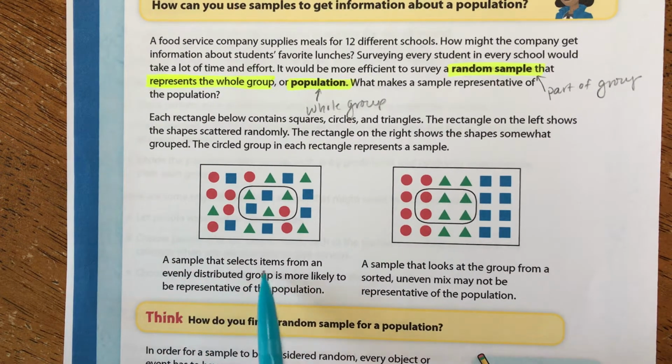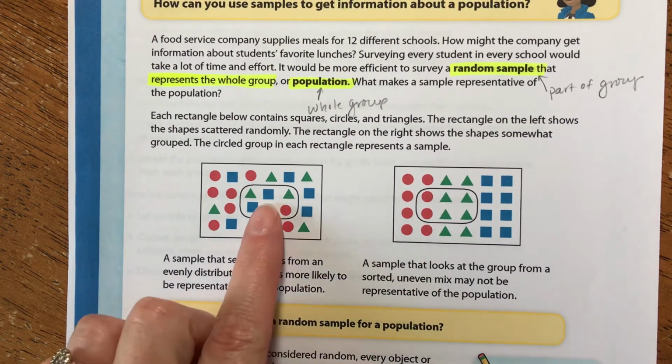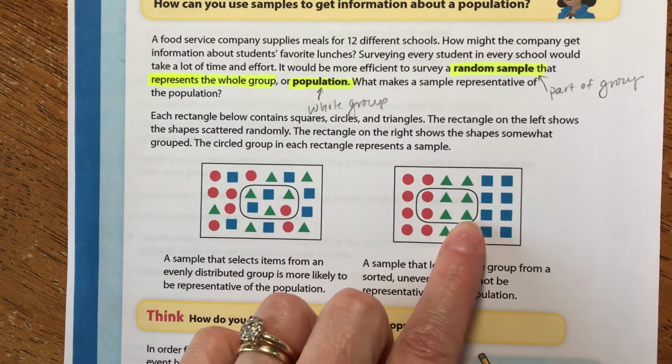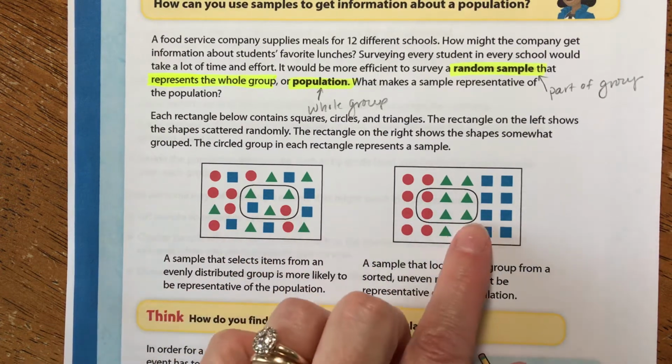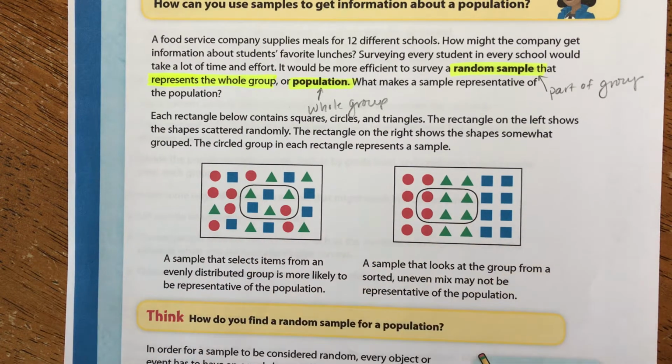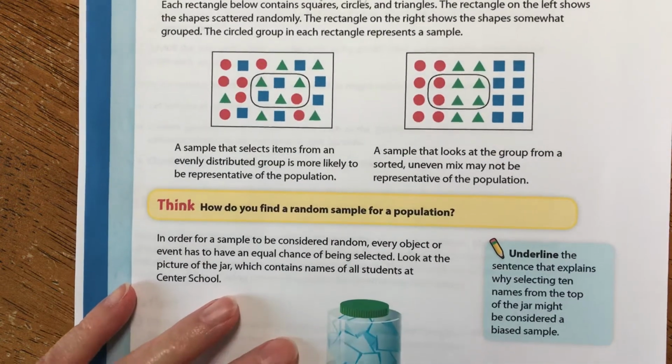A sample that selects items from an evenly distributed group is more likely to represent the population. So this one is closer to being a representation of the population. If you look over here, you automatically left a group out. So this one isn't as random. A sample that looks at groups from a sorted or an uneven mix may not represent the population. Okay, so this would be a better sample than this. And you can see why. This has a little bit of everything. This one doesn't have any squares. All right, let's keep going.